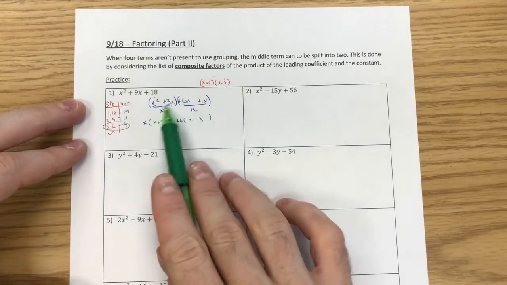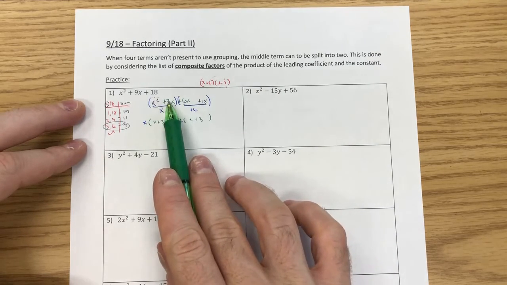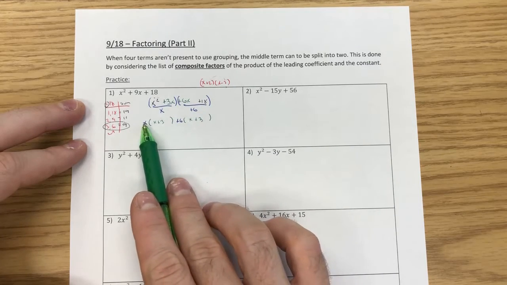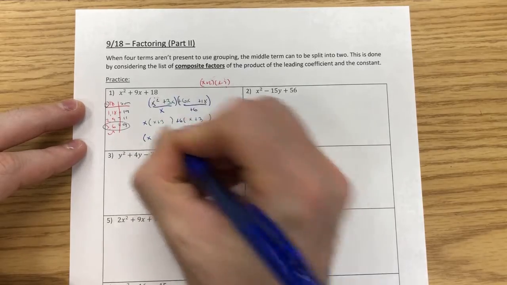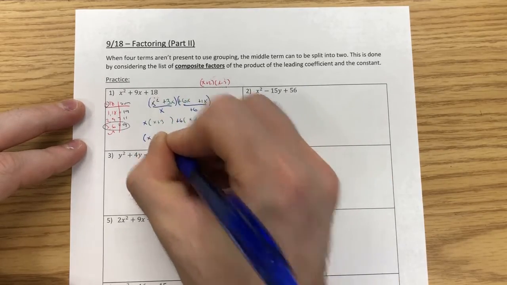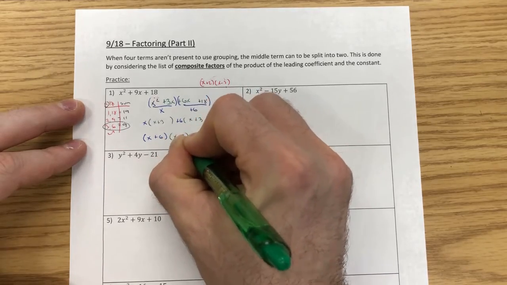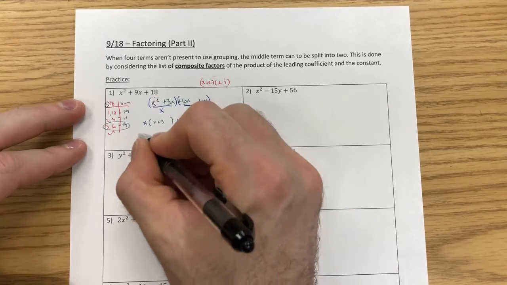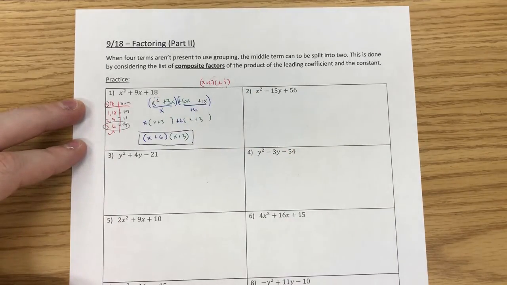Now what this means is that with these two terms, I must have distributed an x to get these two, I must have distributed a 6 to get these two, so therefore that must be one of my binomials. If I distributed an x and a 6 into something, and that something is the same something, that means those are my two factors. Those are the two binomials that when we distribute will get me this.